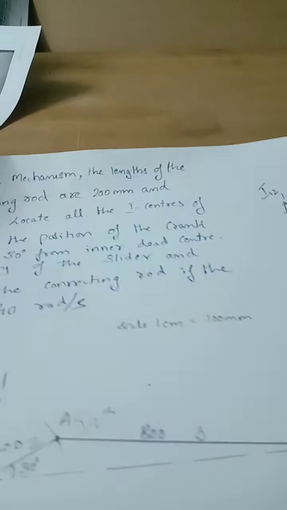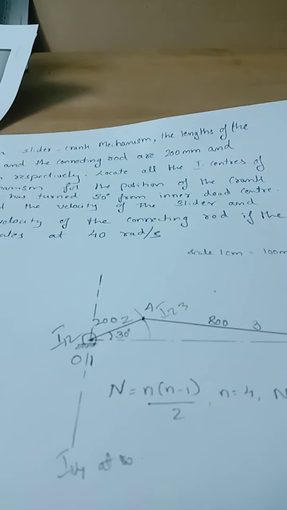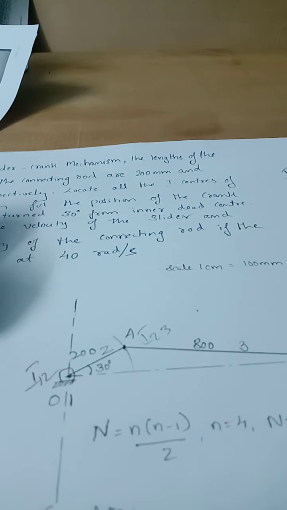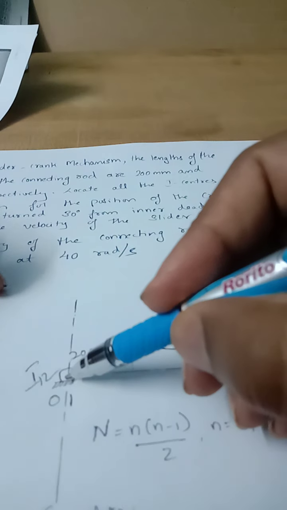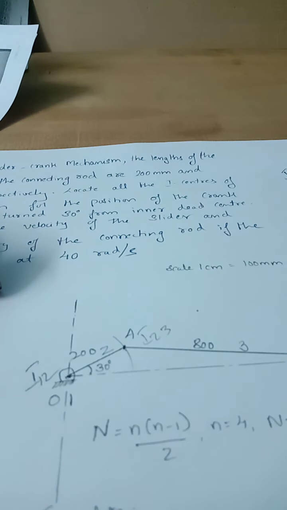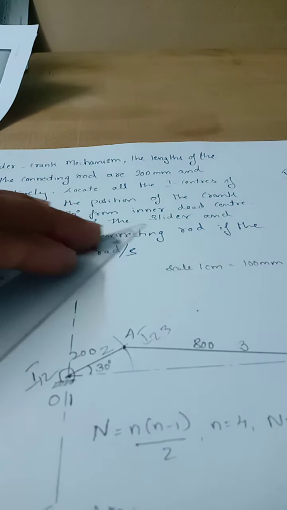Now we'll go back to this figure. So where is I12? This is I12 and this is I23. So the line has to come from I12 and I23.